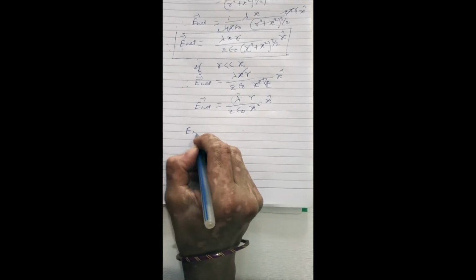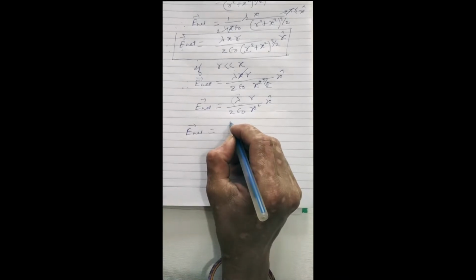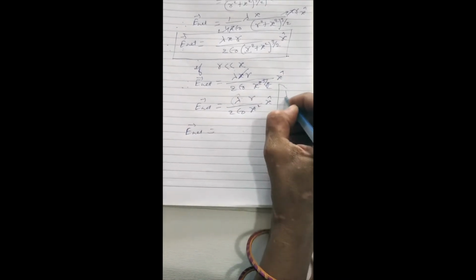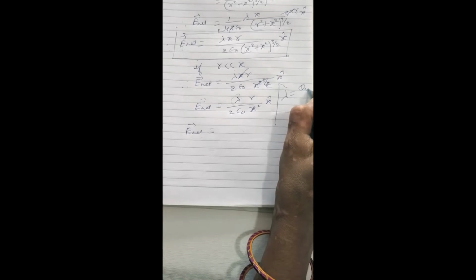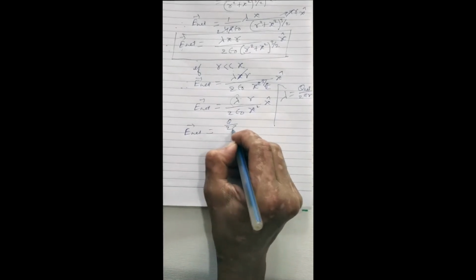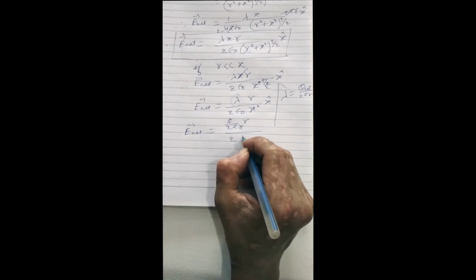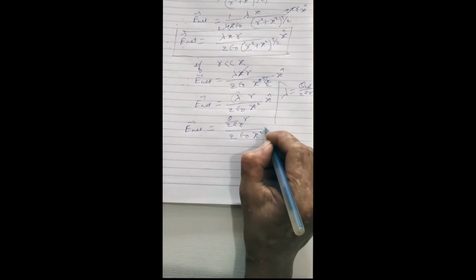So E net is equal to, for lambda, charge density is equal to total charge per unit length, which is 2 pi r. So let me write this, Q upon 2 pi r into r divided by 2 epsilon naught X square.